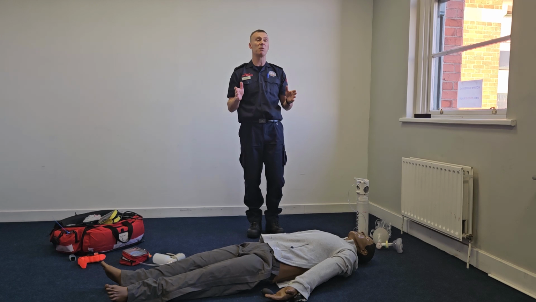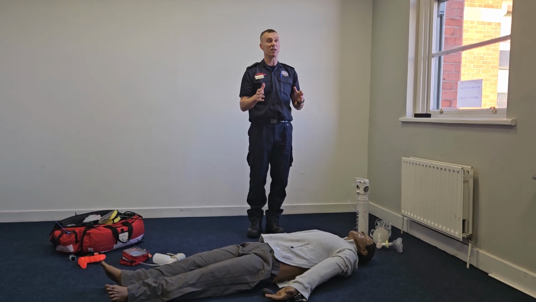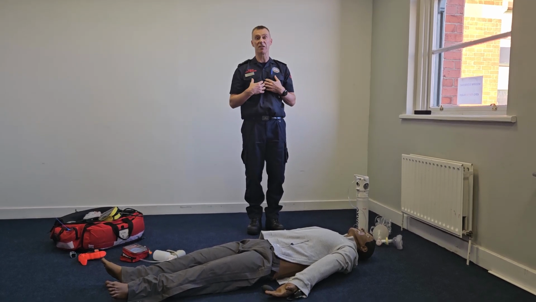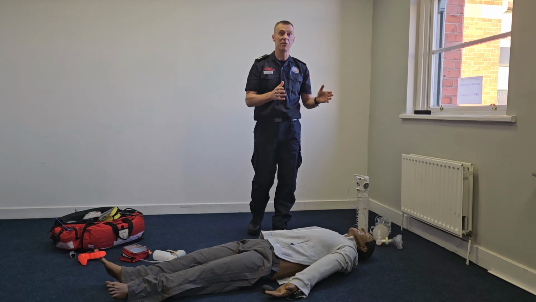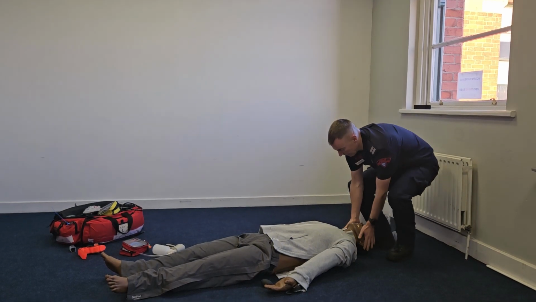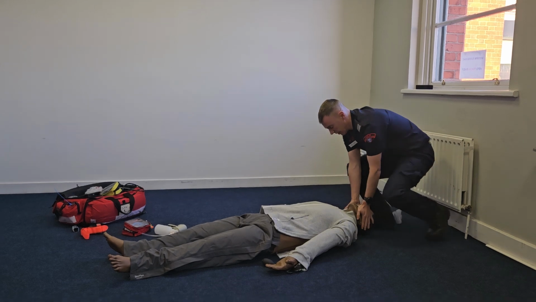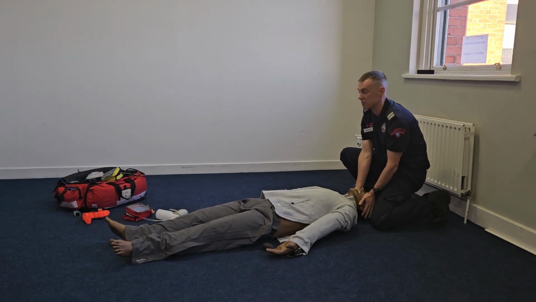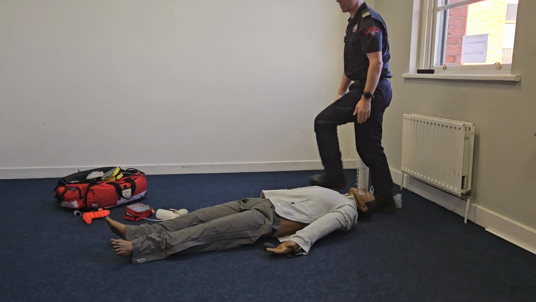The next thing they're going to be worried about is C-spine. So they would ask their number 2, unfortunately I don't have a number 2 with me at the moment, so they would ask their number 2 to take up C-spine from behind and keep the in-line manual stabilisation, like so. Be careful not to move the head.